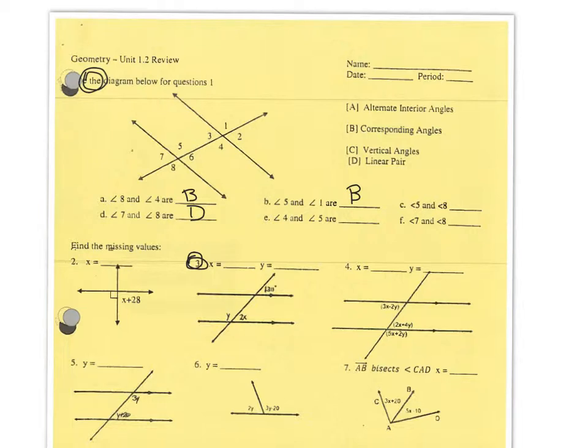4 and 5, well, they're part of two different groups, so it's got to be either alternate interior or corresponding, but they're not the same position. They're actually alternate sides of the transversal, and they're both in the interior, so it's alternate interior. 5 and 8, they're part of the same group, so it's vertical or linear pair. They're part of that bottom group. They are across from each other, so they are vertical angles. And then 7, 8, this is a repeat, that's kind of weird. Well, it's again a linear pair.